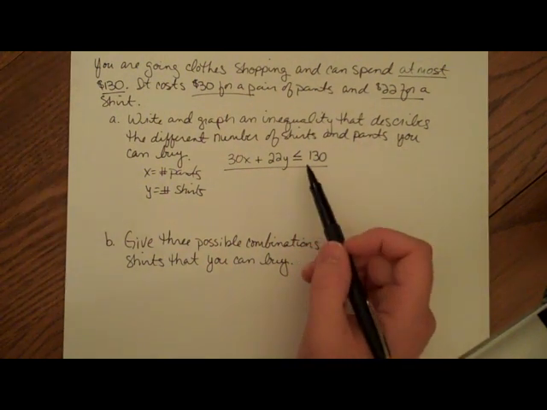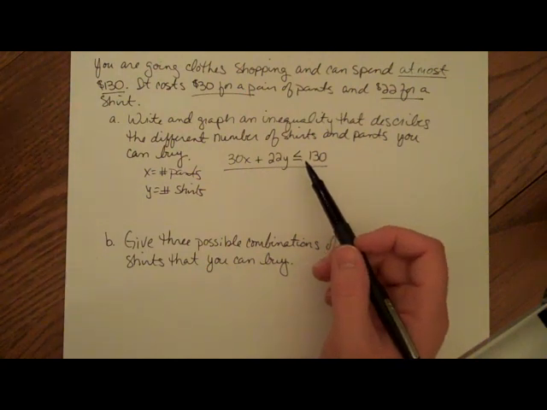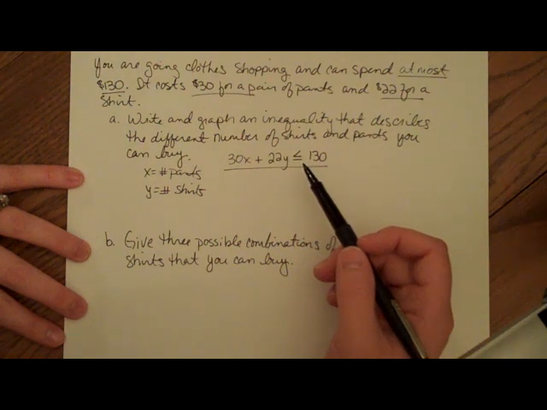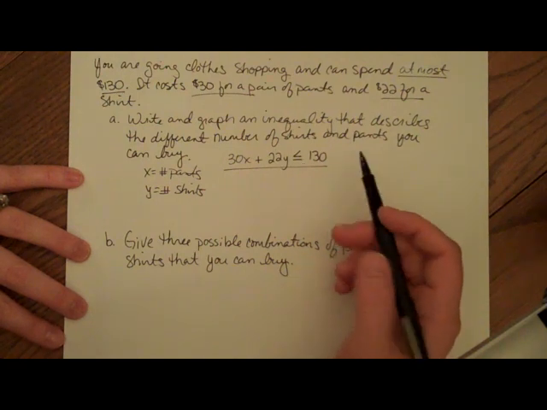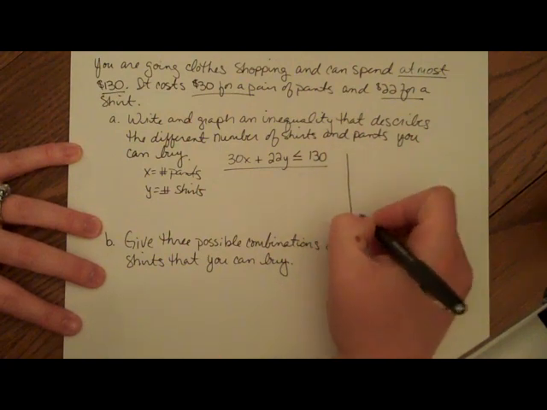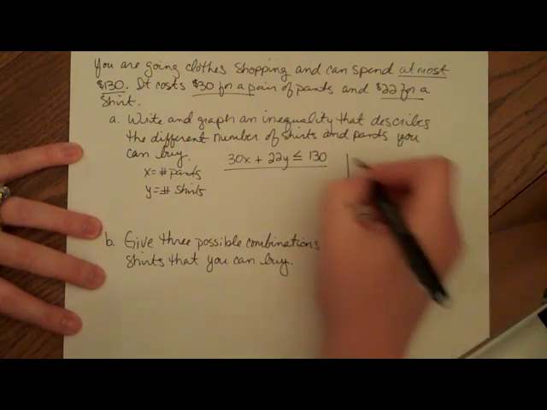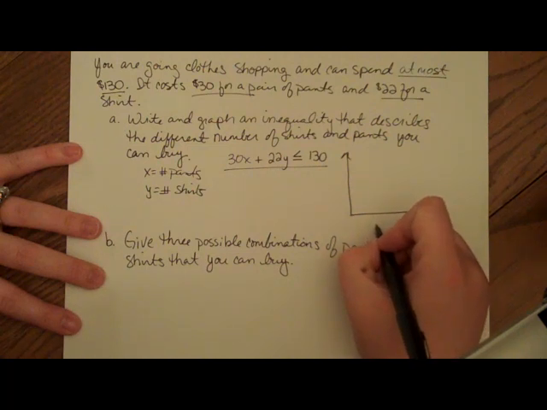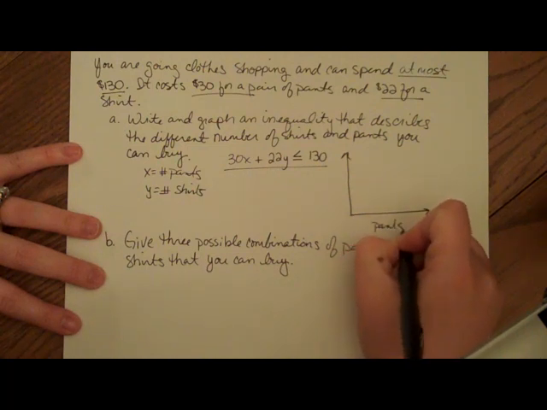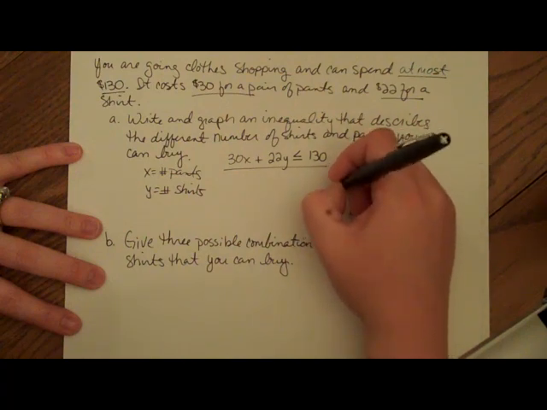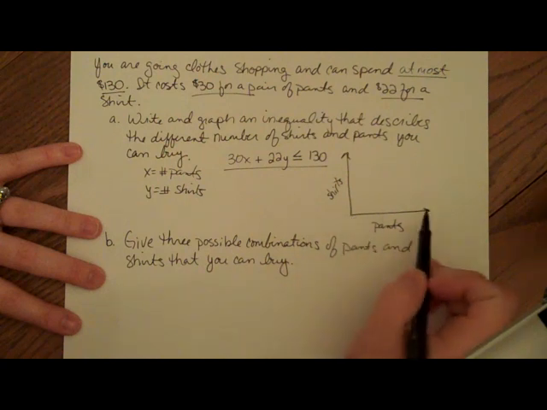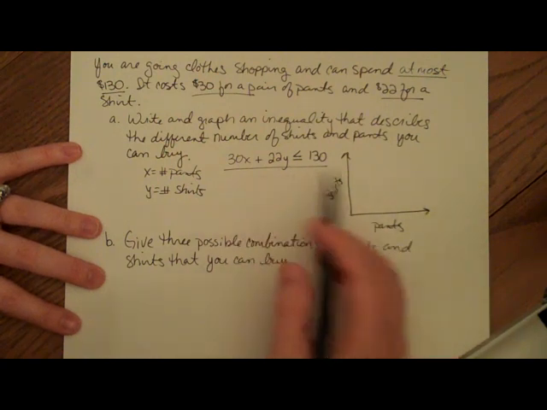Because we're talking about pants and shirts, we only care about this graph in quadrant 1, because we're not going to buy a negative number of shirts or a negative number of pants. And so we only need quadrant 1. Down here we're going to label our pants, and then on the side here, shirts. Okay, and now to get our scale we need to know what we're going to graph.